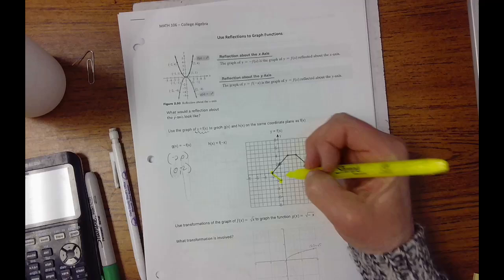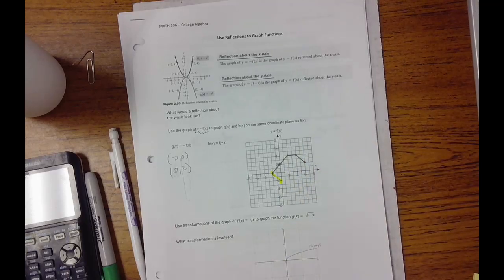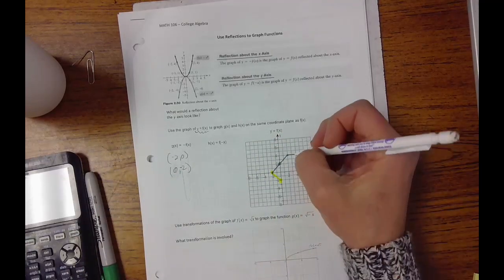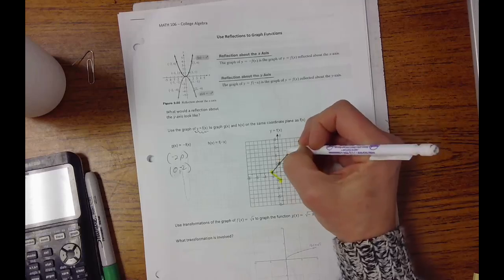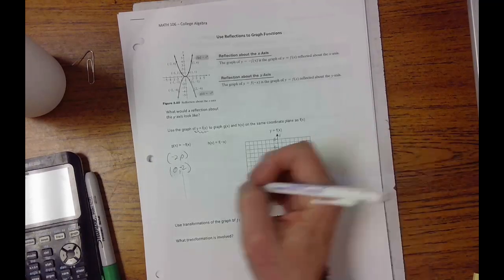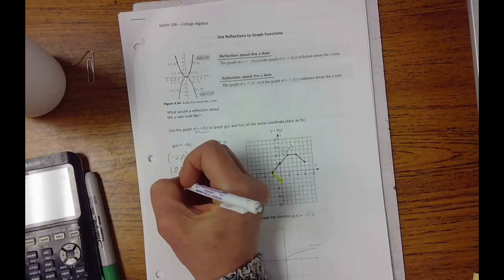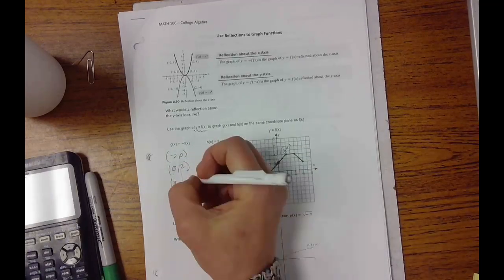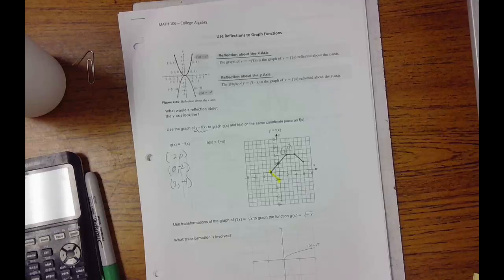So in this point, right now, let's see if I can put it up here. Let me just put it up here where it's 2, comma. So my new point would be then 2, comma negative 4. I'm going to let you answer so I don't mess up again. So then I'm going to go then 2, comma negative 4.